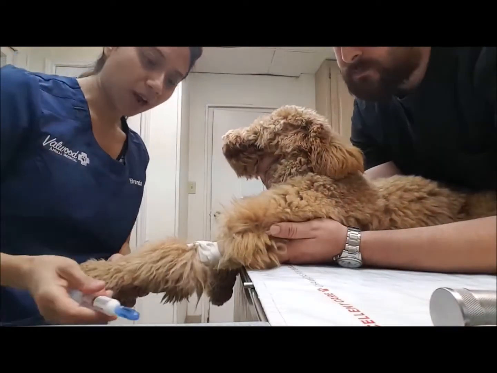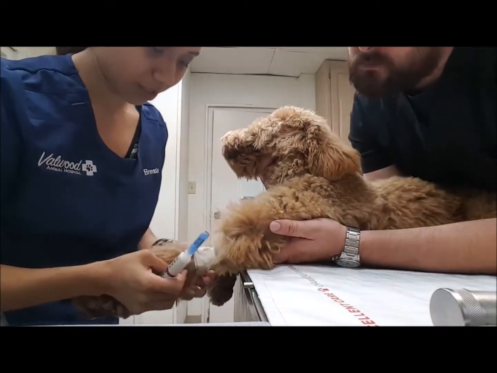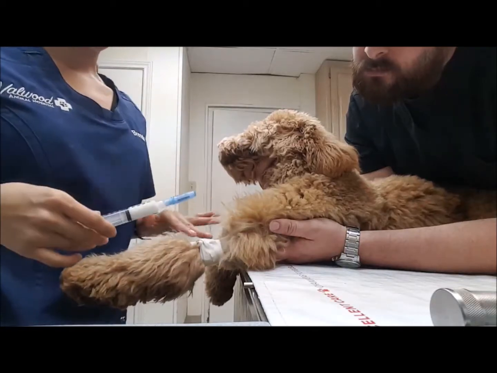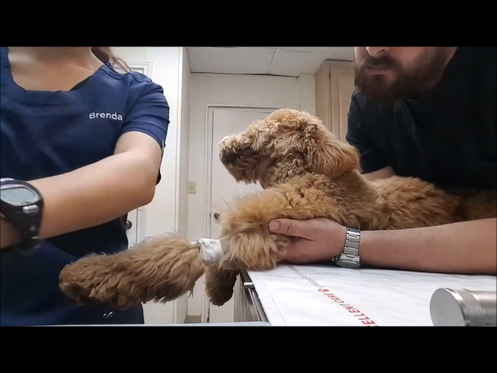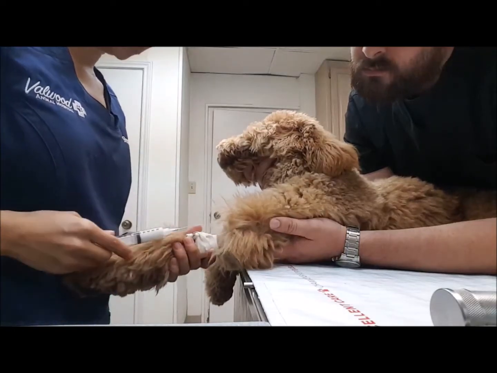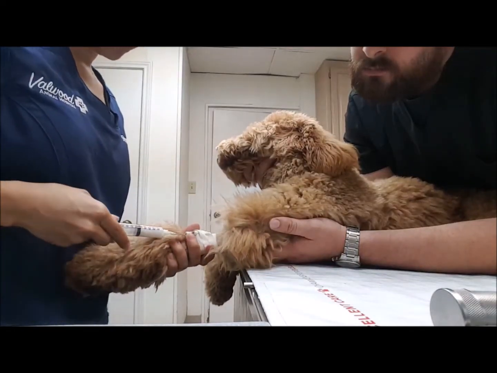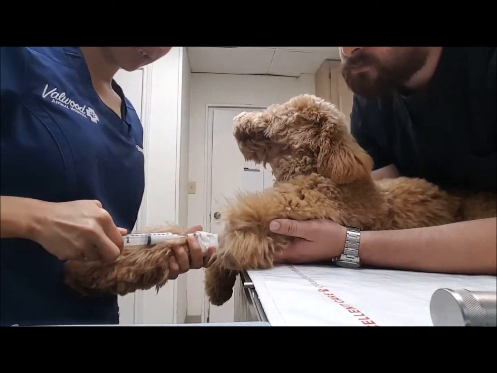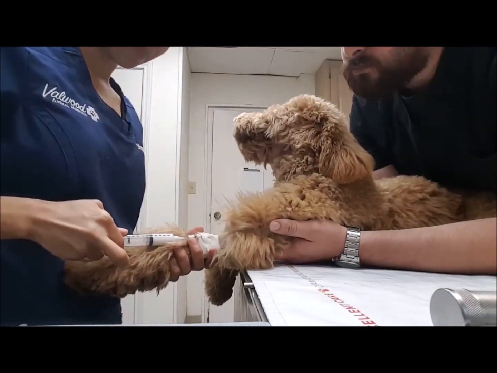Today I'm going to be showing how to do an anesthesia induction through propofol. So we already have our catheter here. We are going to slowly induce the patient with propofol. It should take about a minute to input the whole thing.